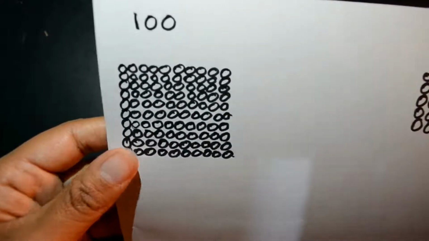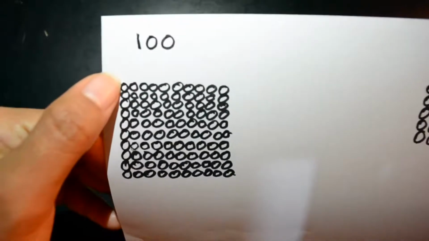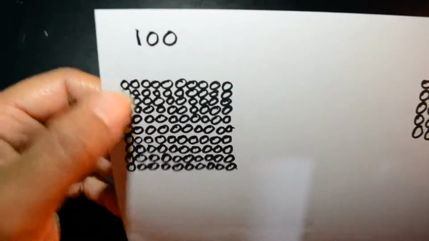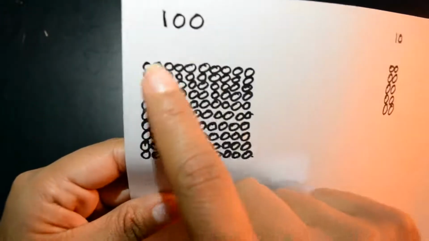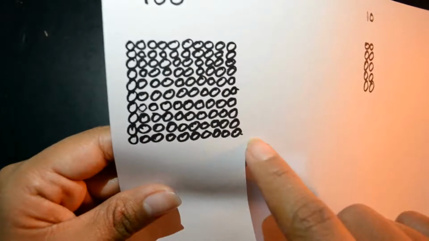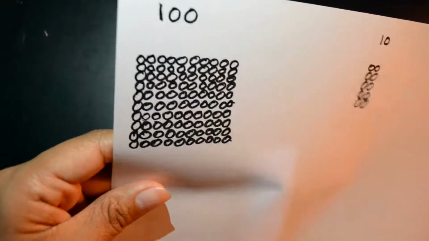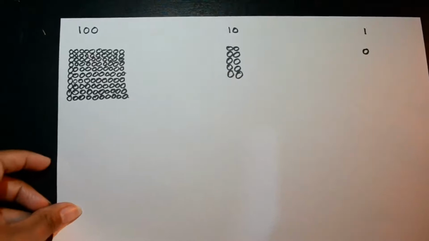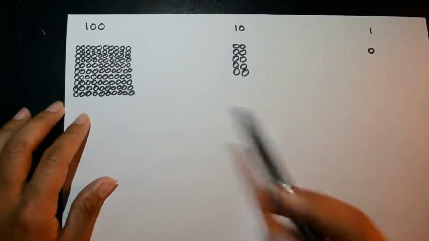I have drawn 10 on this side going up and 10 on that side, or you can just do it like this: 10, 20, 30, 40 up until 100. Sometimes when you're writing in maths, you have to write fast, and what happens is you can't draw.